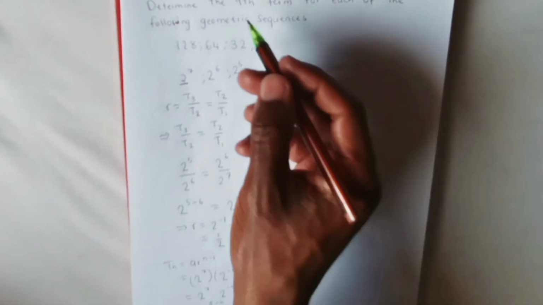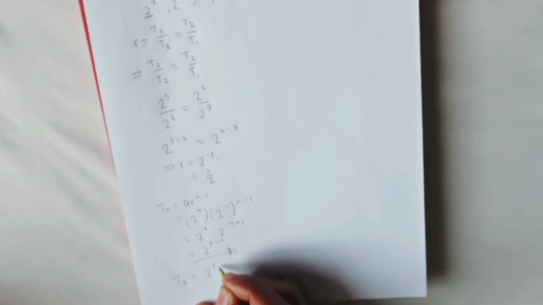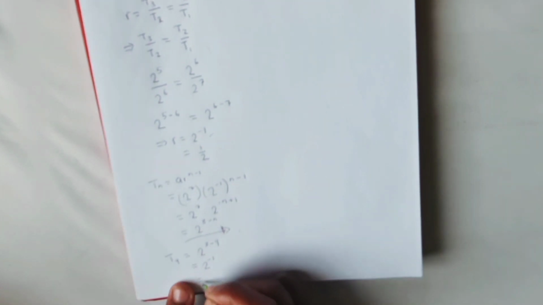So this would be your general term, but we're told to determine the ninth term. So we're supposed to determine T9, and that's essentially 2 to the power 8 minus 9, which is 2 to the power minus 1, which is the same as the constant ratio, which is a half.